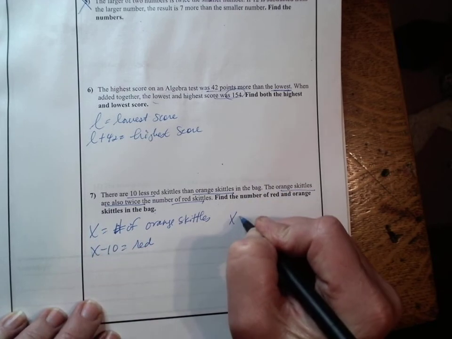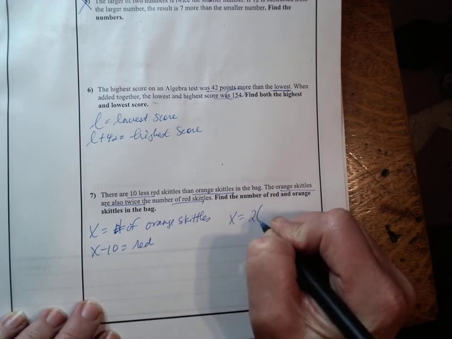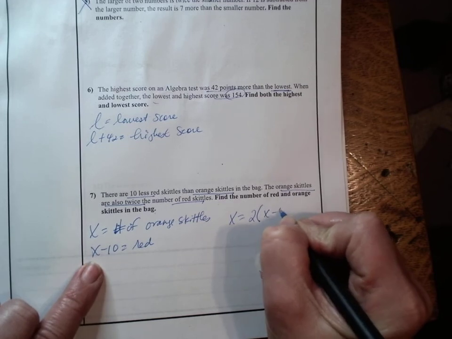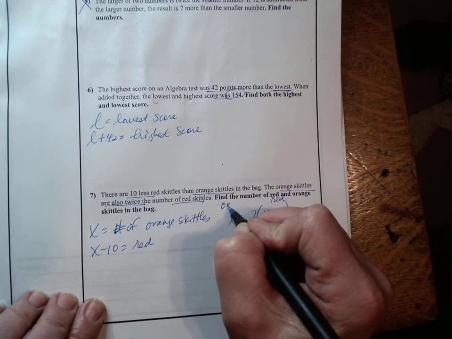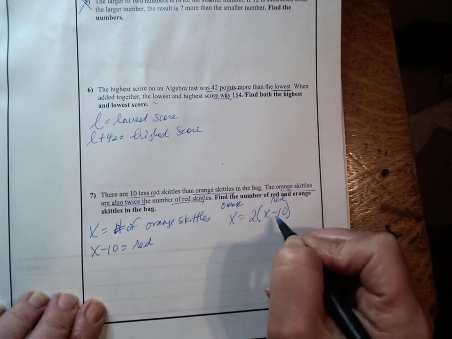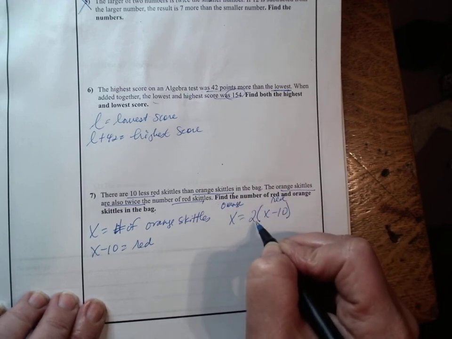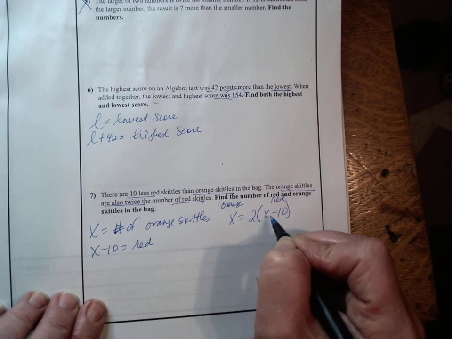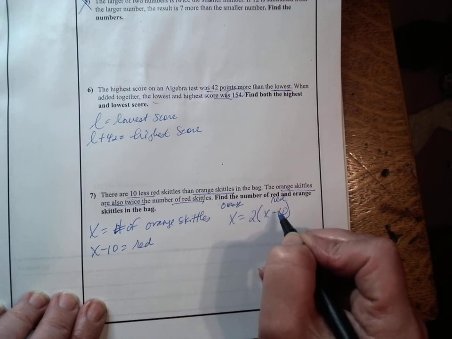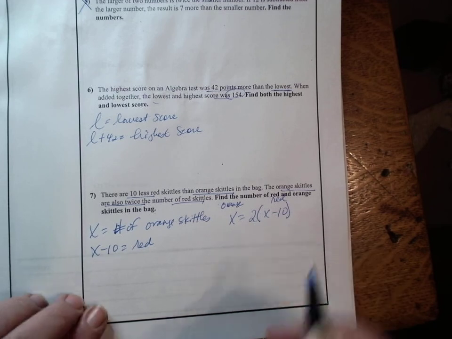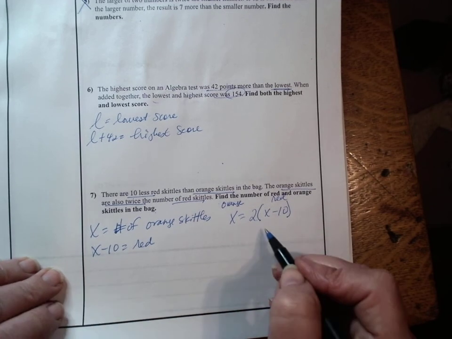So here's how your equation is going to look on this one. 2 times X minus 10. This is your red Skittles. This is your orange Skittles. Okay. And it seems counterintuitive to do that, but that's what you're talking about. You're doubling the red to get the orange. Now you can solve it. Distribute 2, combine like terms.